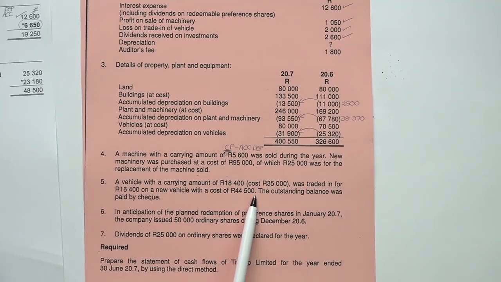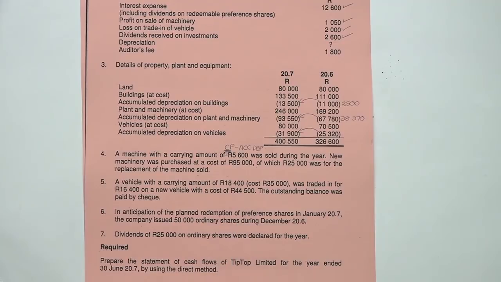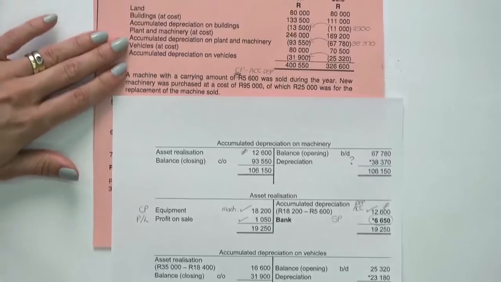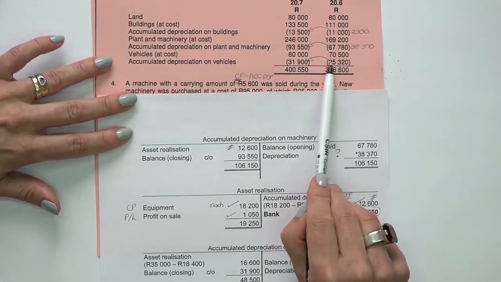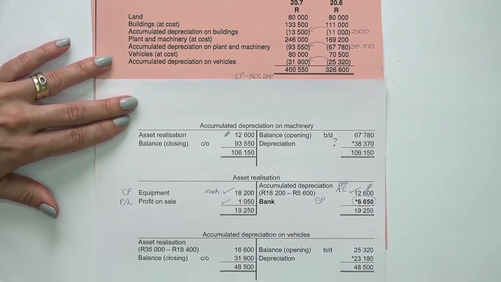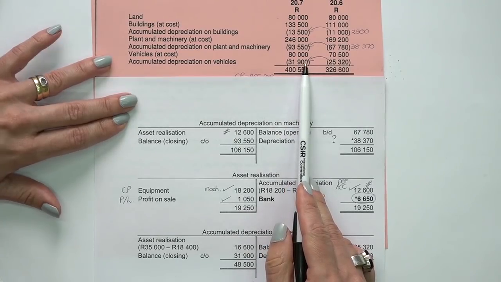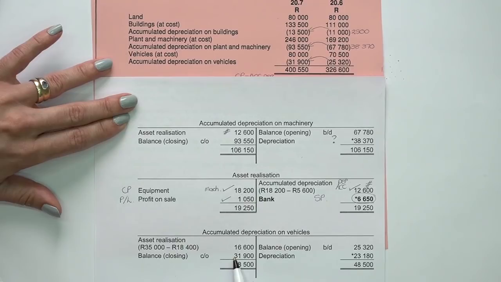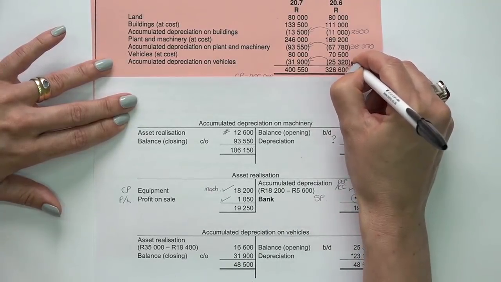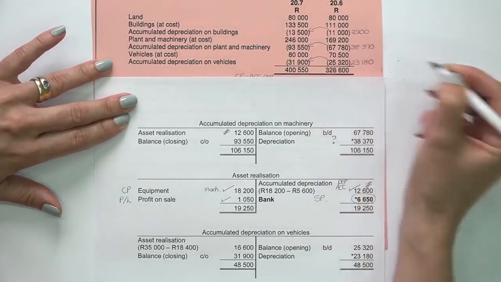So we are again drawing up the accumulated depreciation account for vehicles. Accumulated depreciation for vehicles started off with 25,320. So we have our opening balance. Then we have our closing balance of 31,900. Asset realization, they gave you the cost and they gave you the carrying value, so you could determine the difference between the two, which is my accumulated depreciation. So this 23,180 is the depreciation that I have to add back.